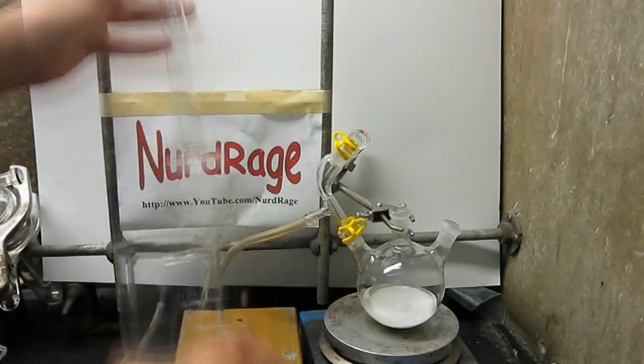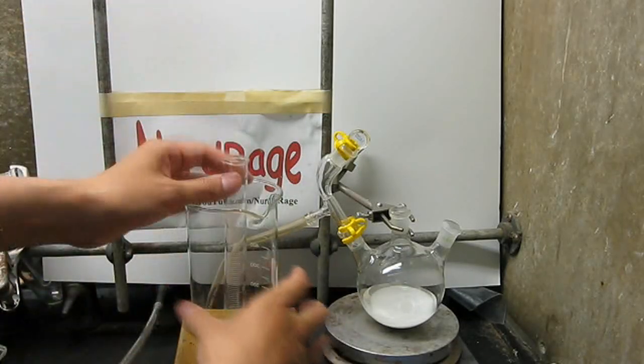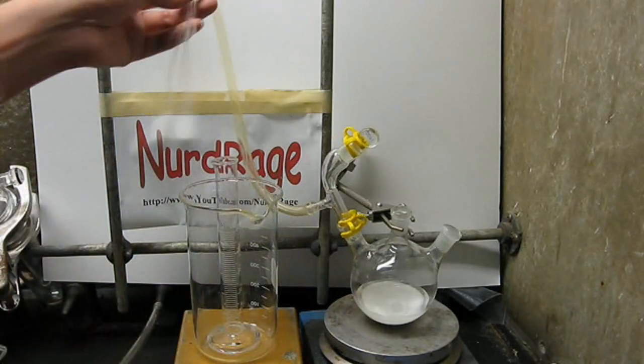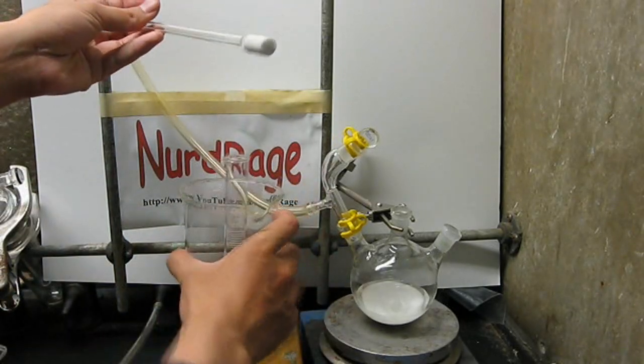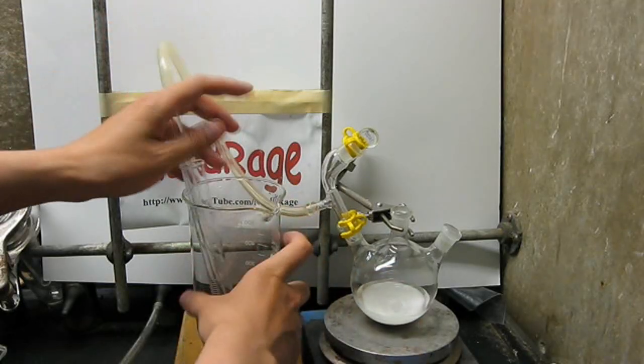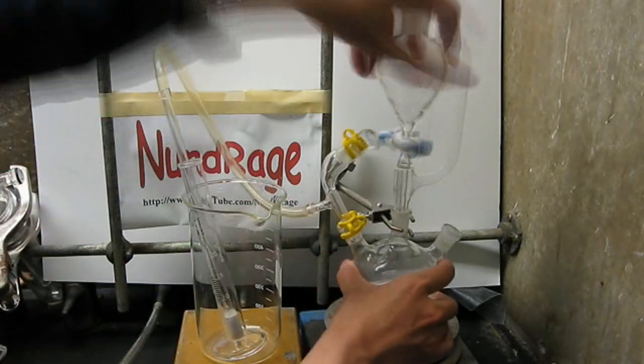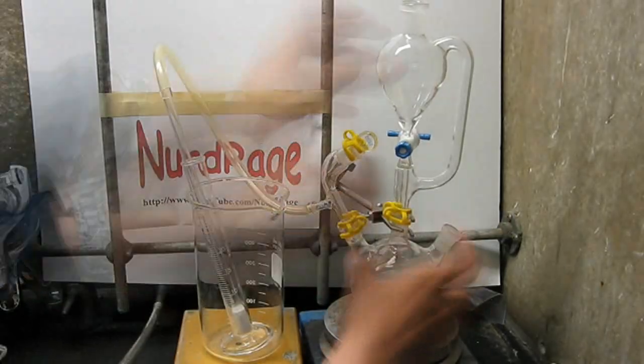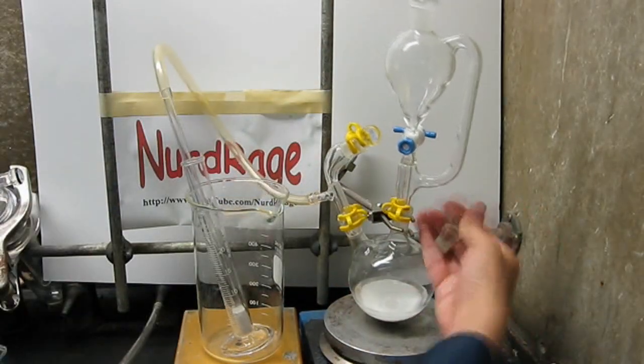Now get a 25 milliliter graduated cylinder and a beaker that will fit it. Our gas outlet tube has a gas dispersion tube end, but you can use a straight tube if needed. Okay, lead the tube into the cylinder. Now connect a pressure equalized dripping funnel to the flask. Stopper off the extra neck of the flask.